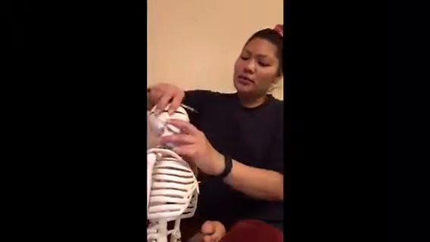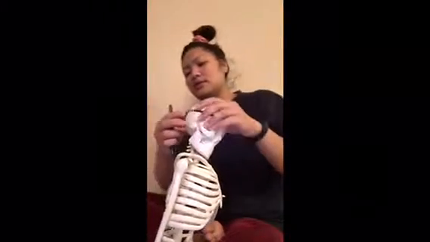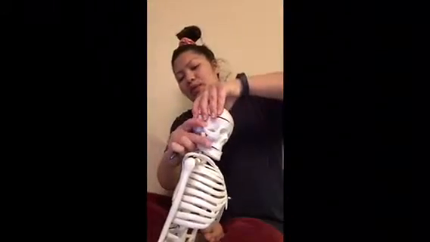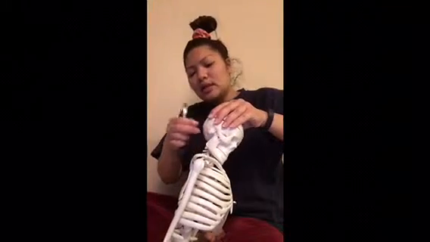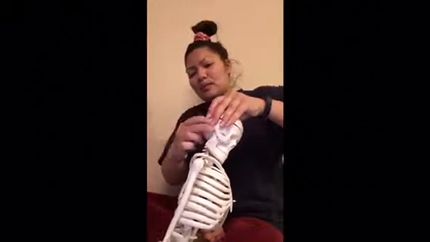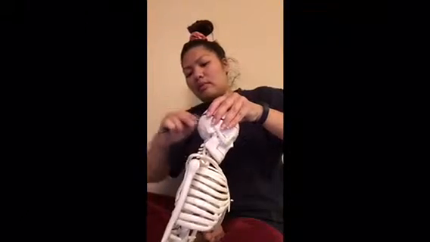For the internal view, I'm gonna take off this. I had to put tape on it because it wouldn't stick. Take off the tape. Hold on.